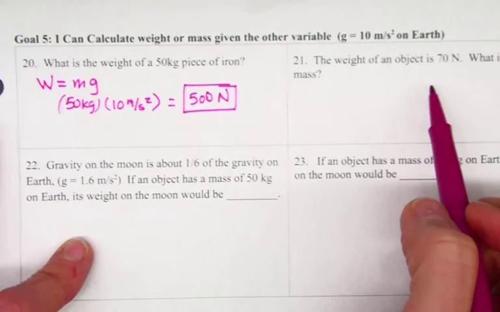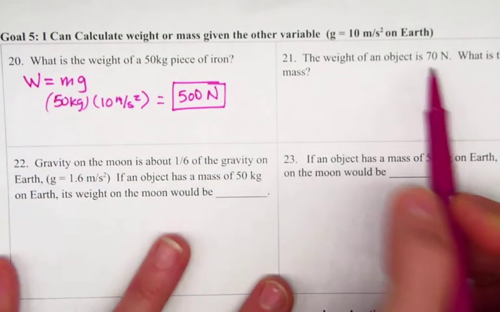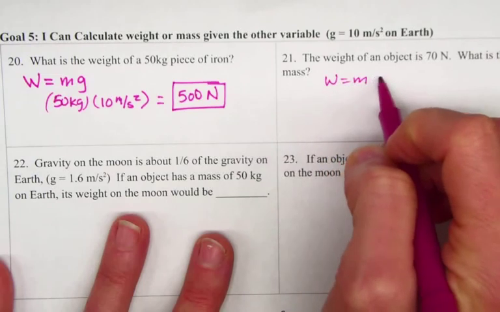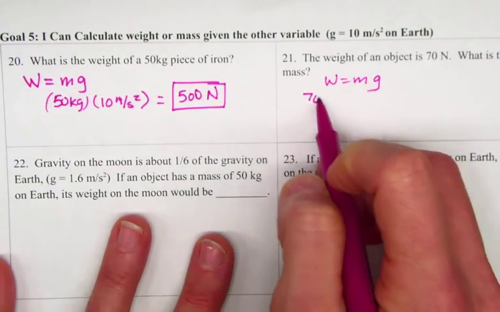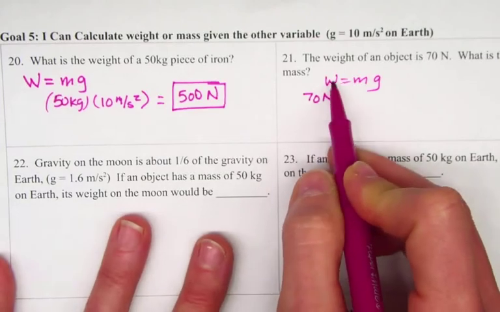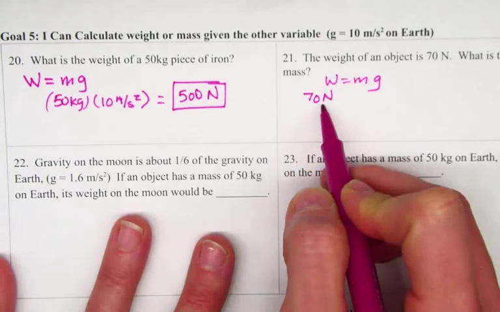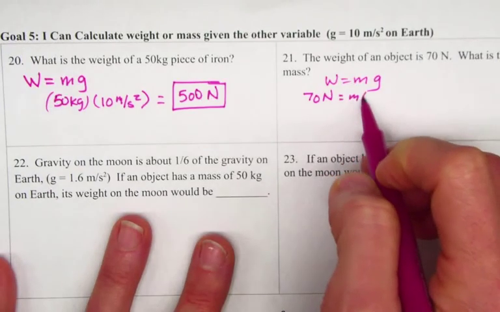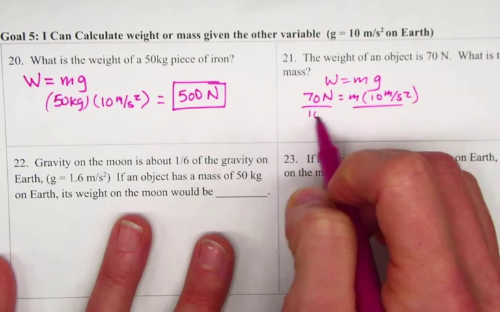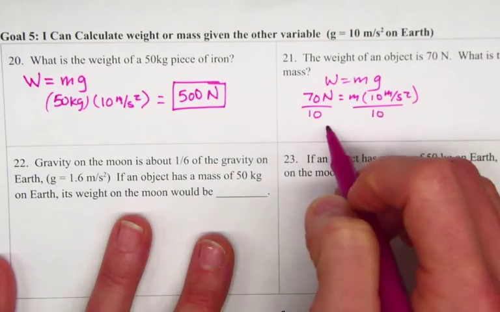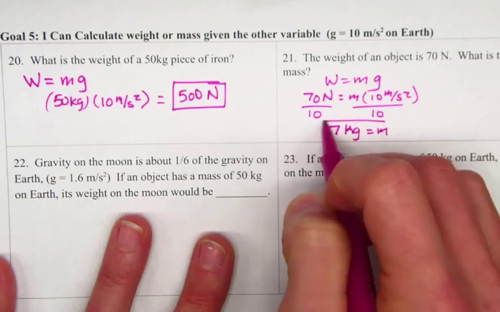For 21, the difference between 20 and 21 is the weight of the object is given for this. So when we have W equals mg, we're now looking for the value of m. So we have 70 newtons. I know that's our weight force because they say it's the weight, and in newtons it makes sense. The units for weight is in newtons, is mass, and then g is going to be 10 meters per second squared. We divide both sides by 10, and so then we get 7 kilograms is the mass.